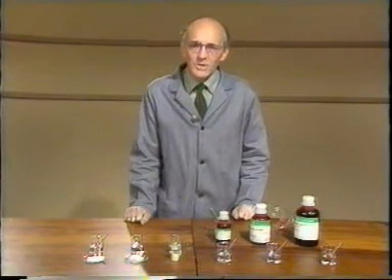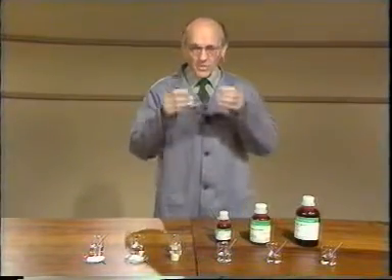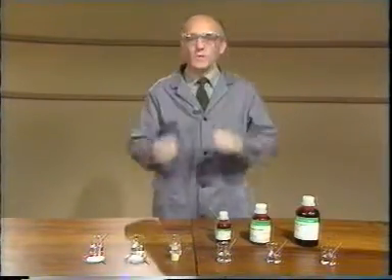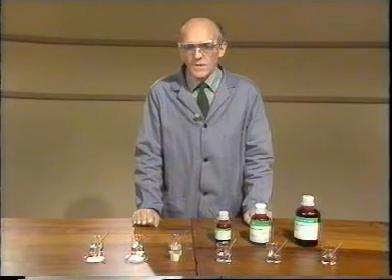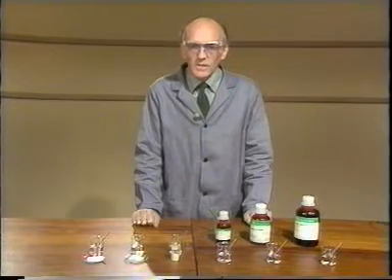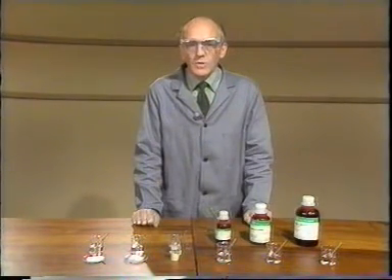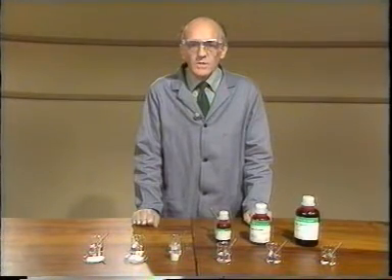Now I'll perform a similar series of experiments using hexane instead of water. That should give you some idea of the bonding in the substances. Now you know that sodium chloride is ionic and that's why it dissolves in water. But what about a non-polar solvent such as hexane?